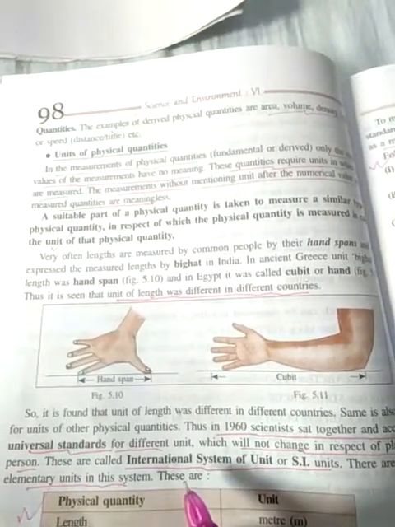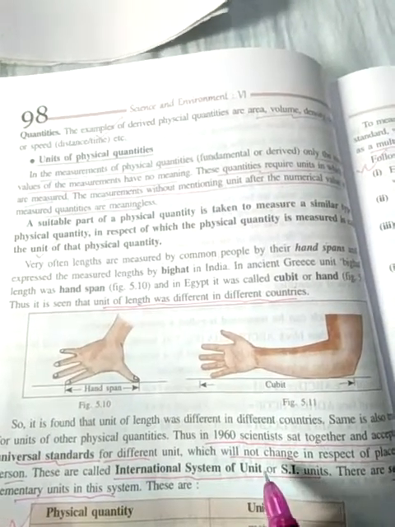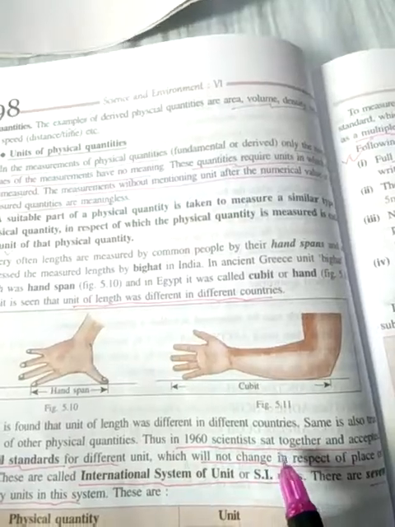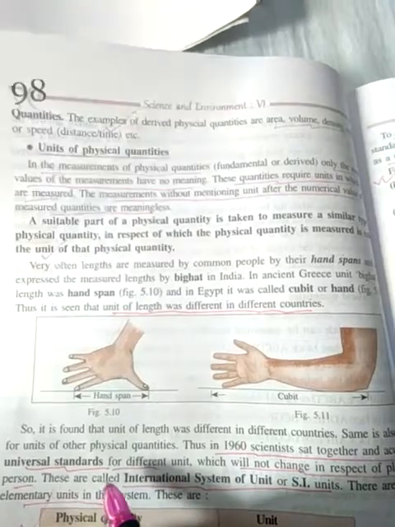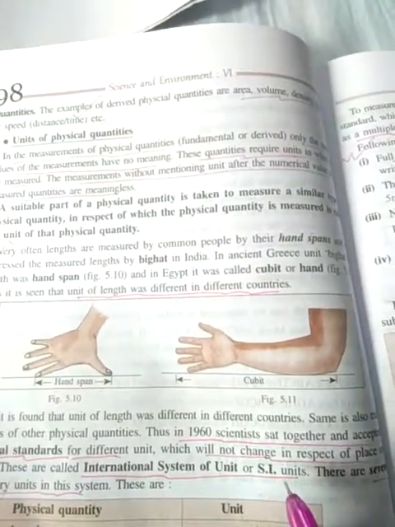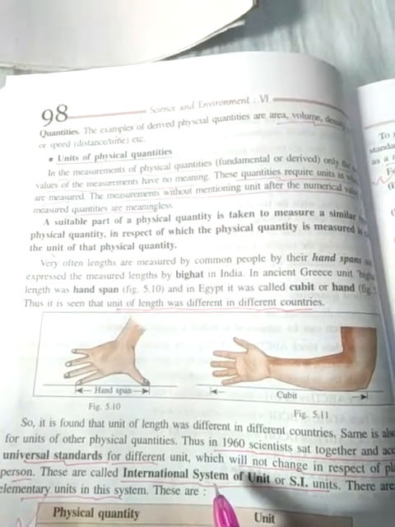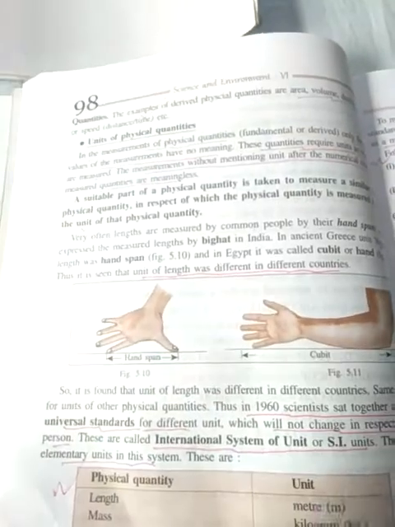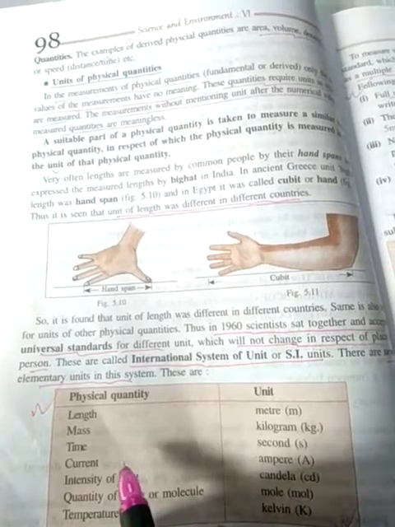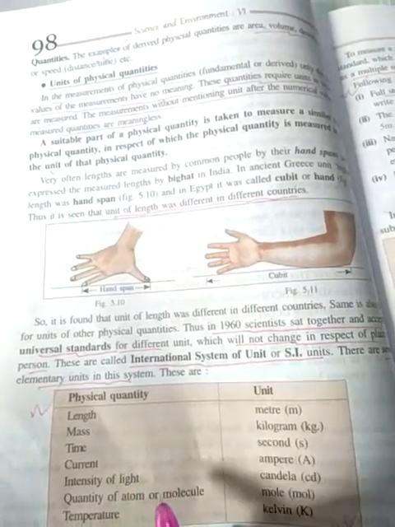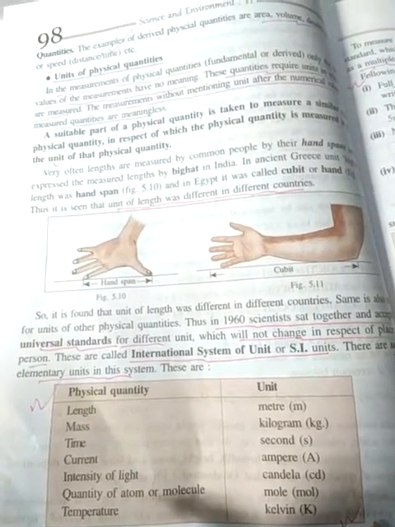Now we have to know the concept of the International System of Units, or SI units. So what is it? In 1916, scientists sat together and accepted universal standards for different units, which do not change with place, country or person. This is known as the International System of Units, or SI units. The SI units of different physical quantities are: length, meter; mass, kilogram; time, second; current, ampere; intensity of light, candela; quantity of atoms or molecules, mole; and temperature, Kelvin.